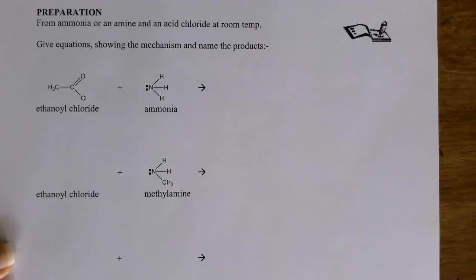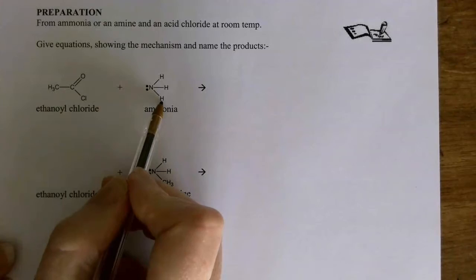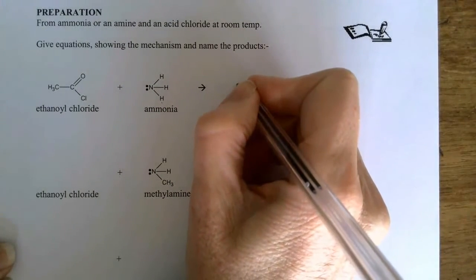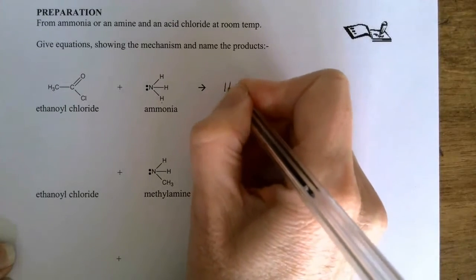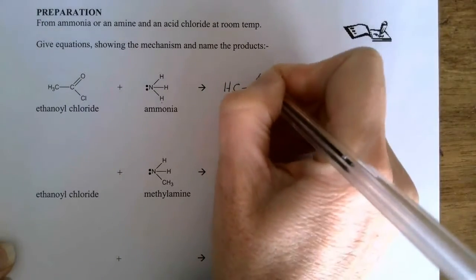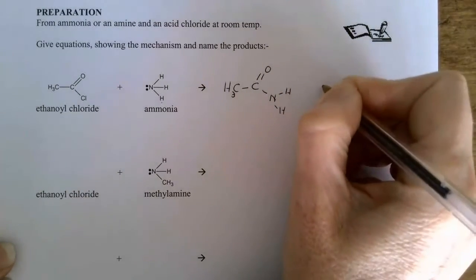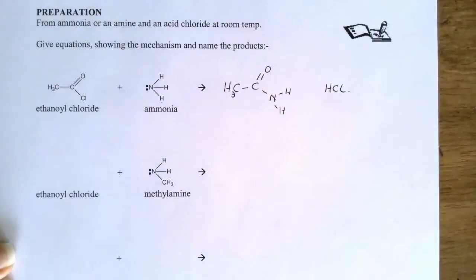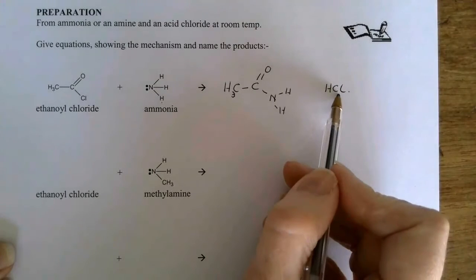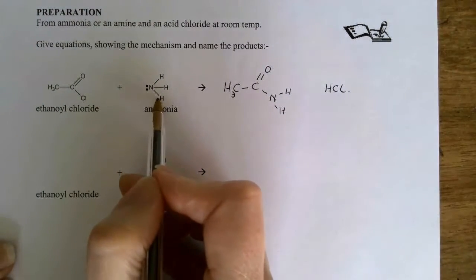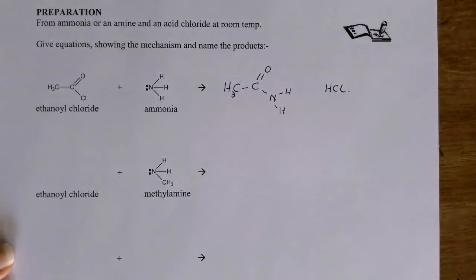Okay, so we can prepare one of these by reacting ethanoyl chloride with ammonia to make the amides. If I then react ethanoyl chloride with an amine, I will get the N substituted amide. Okay, so this reaction here, we produce our ethanamide. So I've got my CH3 group, my C double bond O, and then I've got my NH2 group, and I've got HCl as my separate product. Again, you probably get a copious amount of white smoke because this HCl reacts very rapidly with any excess ammonia to make ammonium chloride.